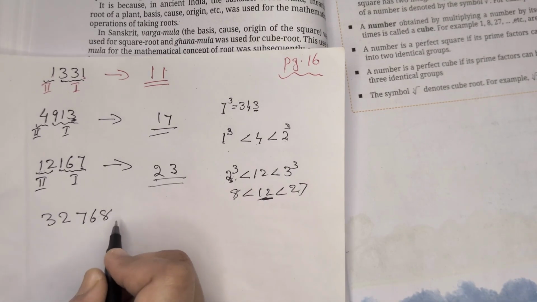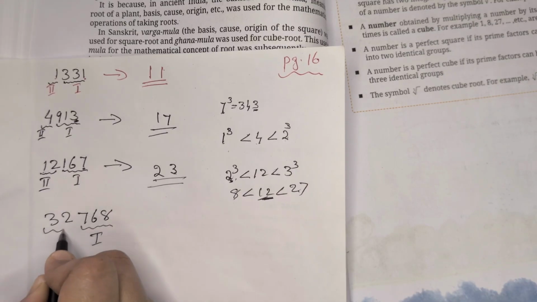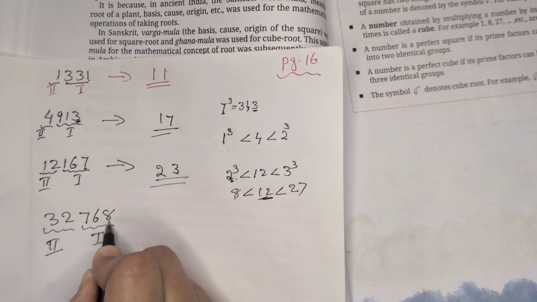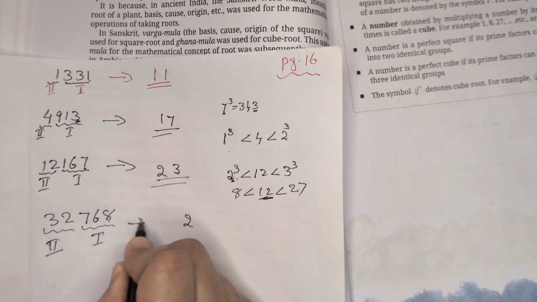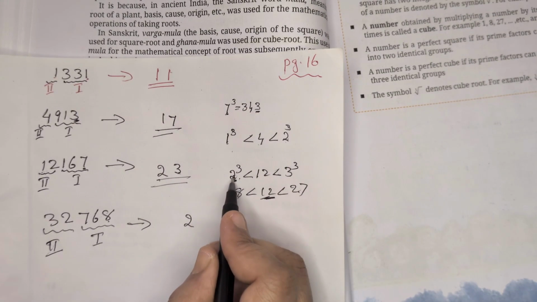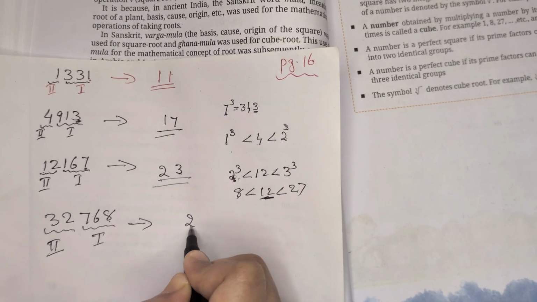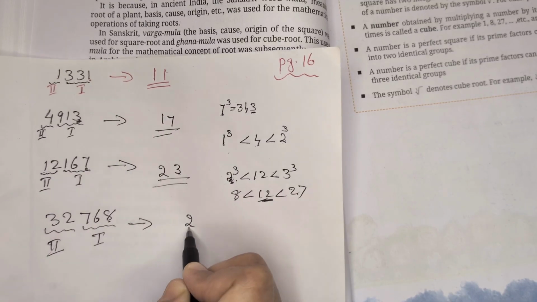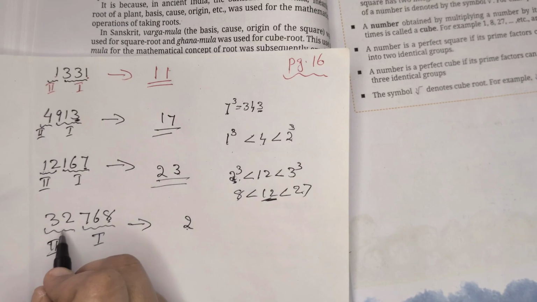32,768. Here first 3 digits in group 1, remaining digits in group 2. Here the number ending with 8, which means the unit place digit will be 2, because 2 into 2, 4, 4 into 2, 8. The number having 2 at the unit place, its cube will end with 8. Now here 32.